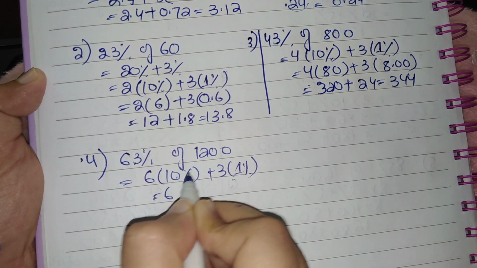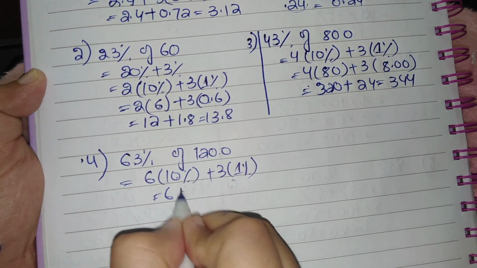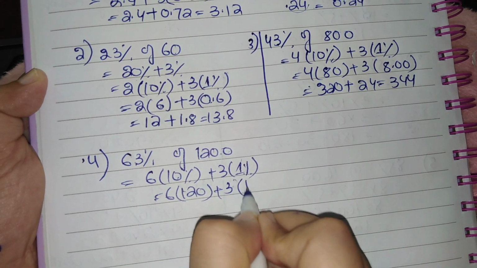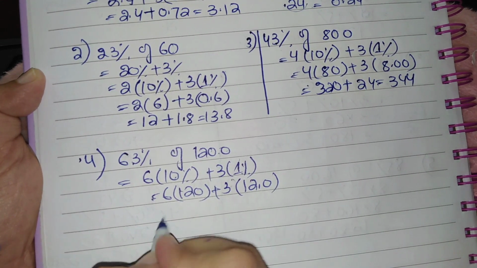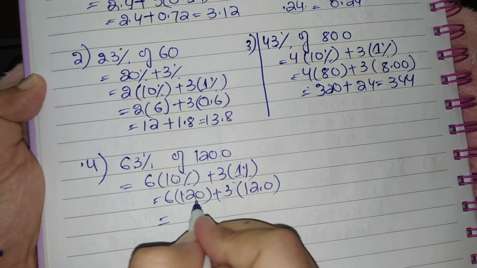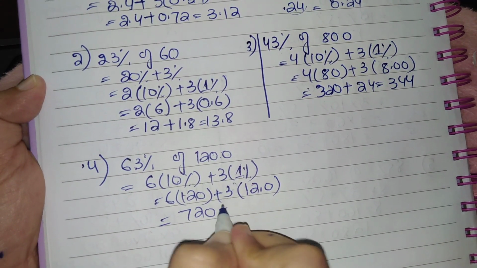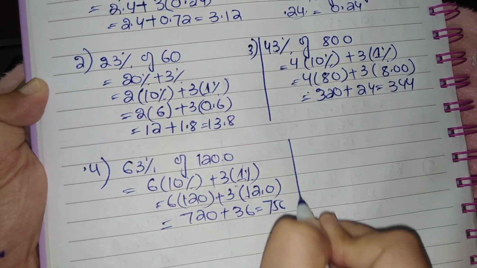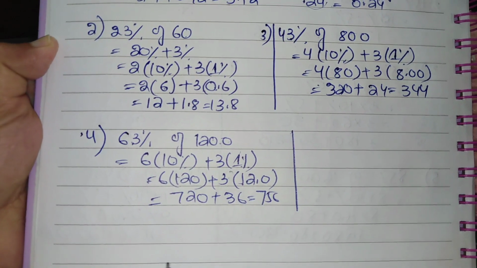What will be 10%? 1 digit from the right, this will be 120, and what will be 1%? 2 digits from the right, 12.0. So 120 into 6 will be 720 plus 12 into 3 is 36. So 756 will be the 63% of 1200.